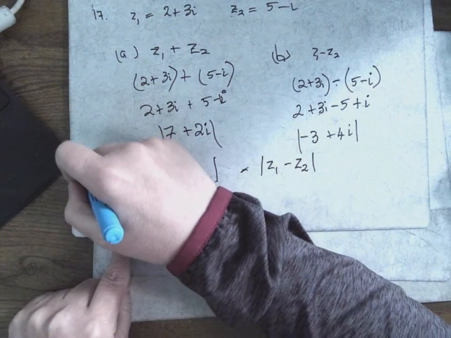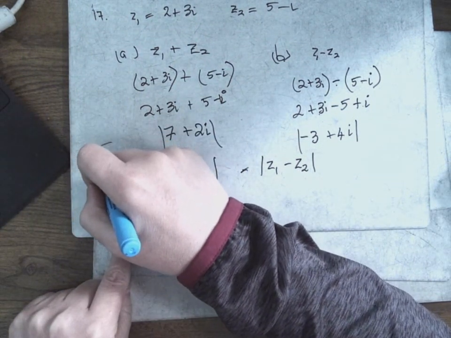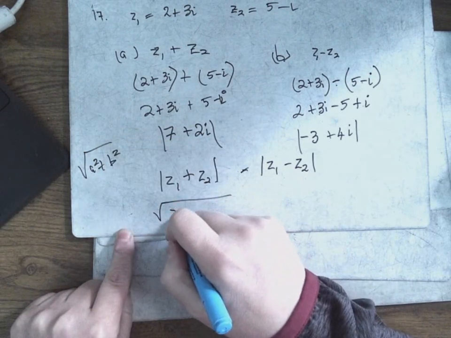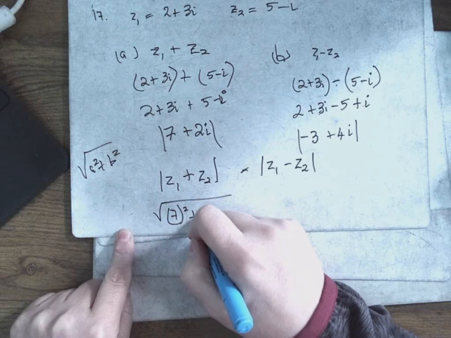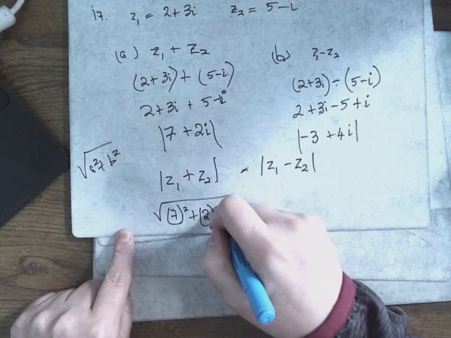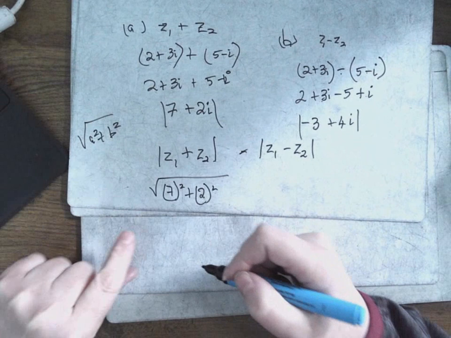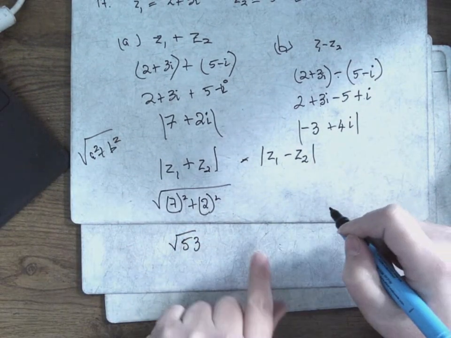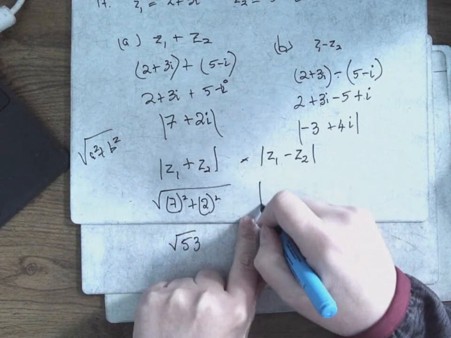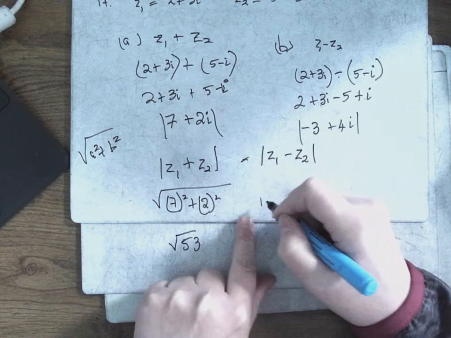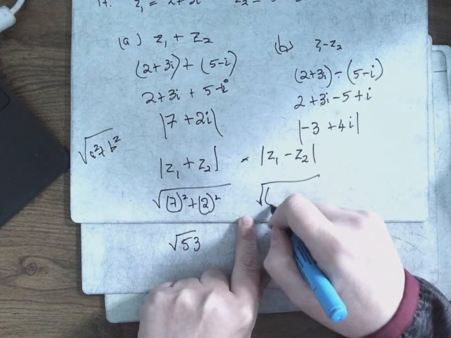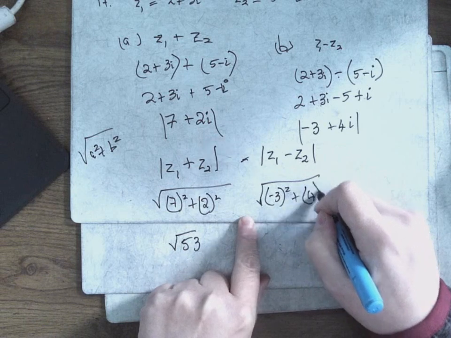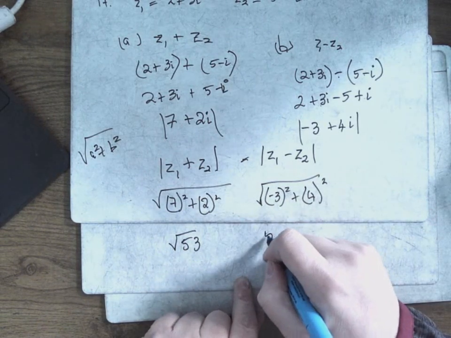So remember, modulus is the square root of a squared plus b squared, no i's. So that's the square root of 7 squared plus 2 squared, into the calculator with that, and you'll get the square root of 53. And over here, does that equal the modulus of this one? The modulus of this one is the square root of minus 3 squared plus 4 squared, into the calculator with that, and you'll get 5.